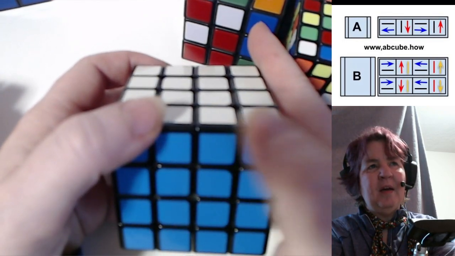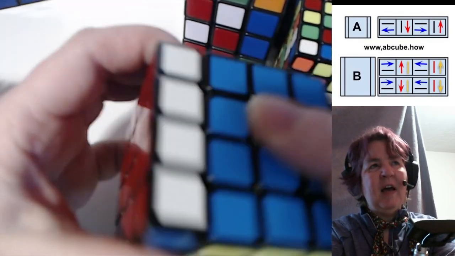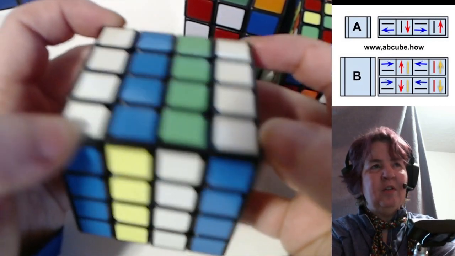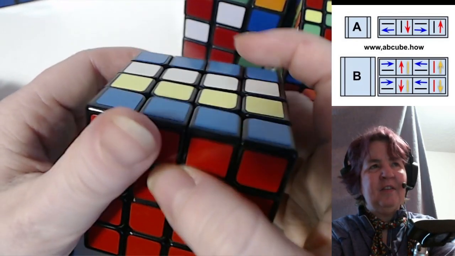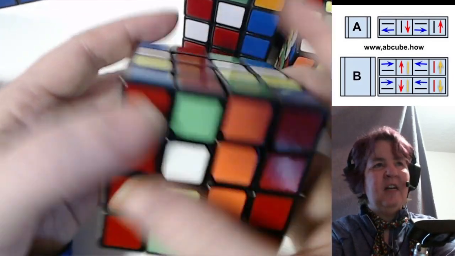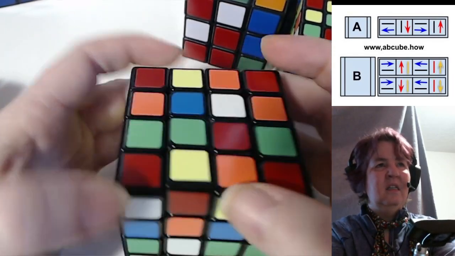the centers without messing up the corners and edges, the way you can do that is when you're scrambling it, just keep your corners together before you move a different axis. Keep corners together.